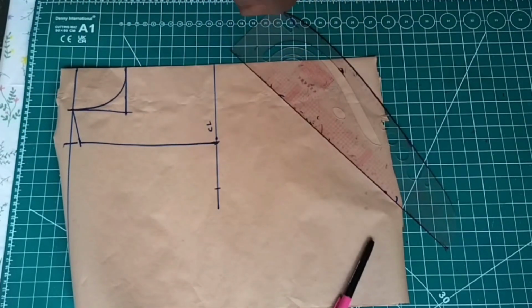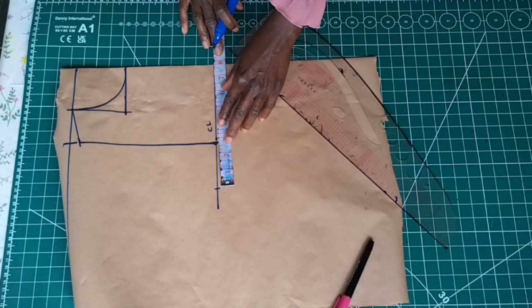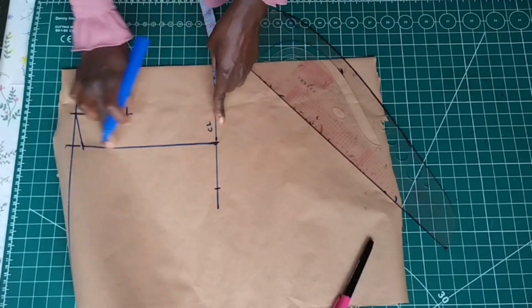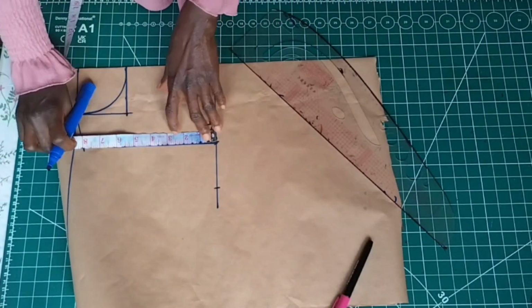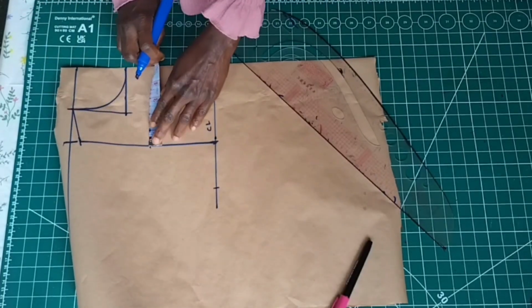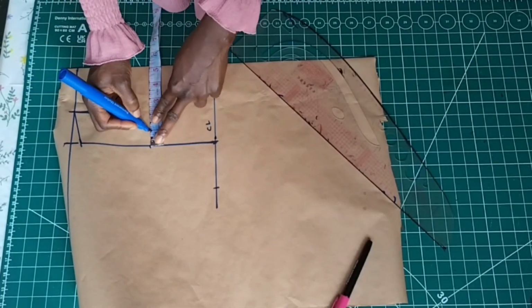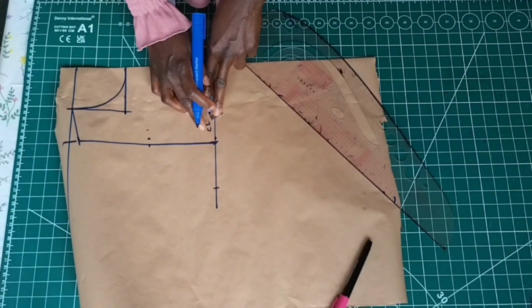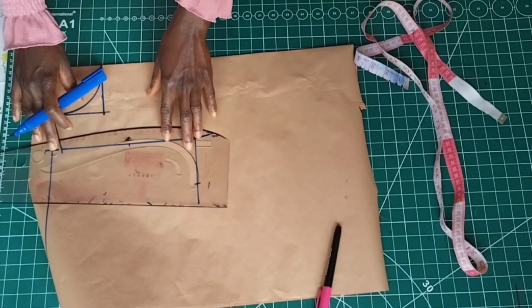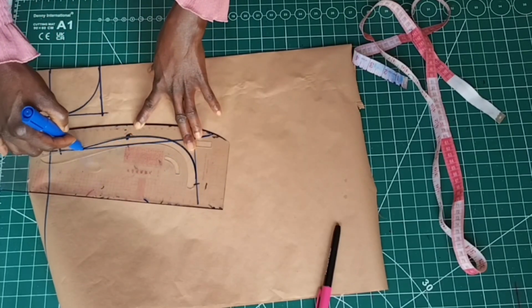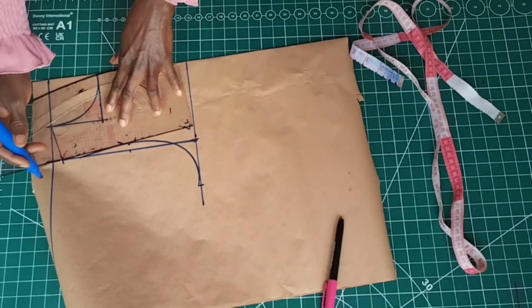So on the chest guideline, I'll measure and mark the bust circumference I am using, which in this case I am using 8 inches. Now on the armhole line, I'll look for the midpoint, then go in by half an inch to create the armhole curve. So I'll join the bust measurement on the chest line to the half inch mark you've created to the shoulder slope line, just like so.